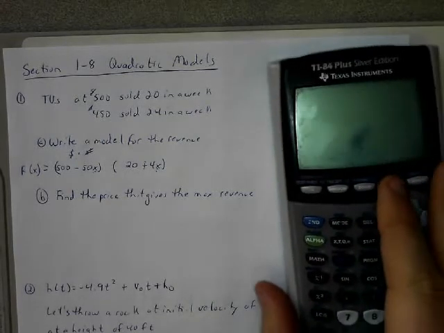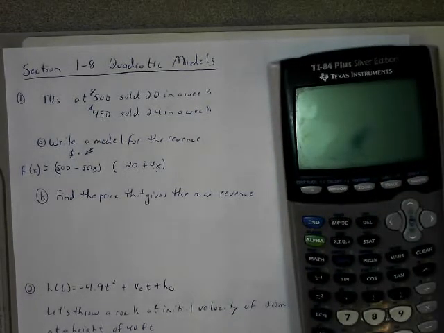So the next part, it says, find the price that gives the max revenue. So let's find the max revenue. We know how to find the vertex of a quadratic, negative b over 2a, but that only works if we write it in standard form. So let's real quickly FOIL this out. I have a calculator so you can see my calculations.